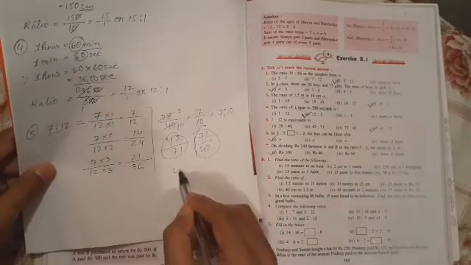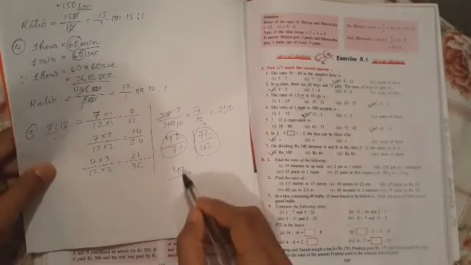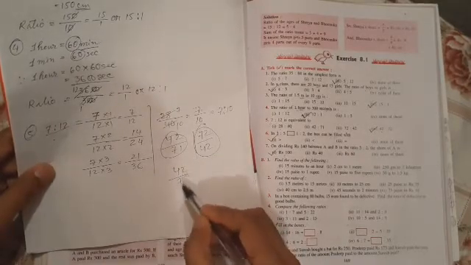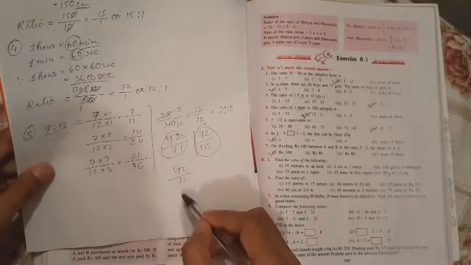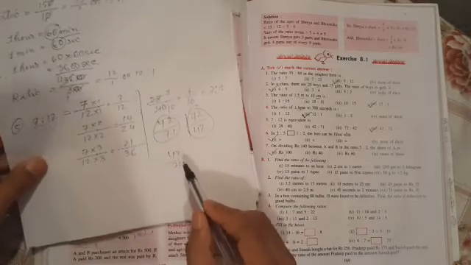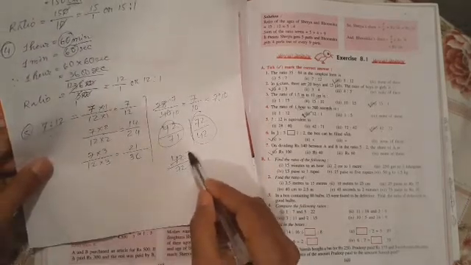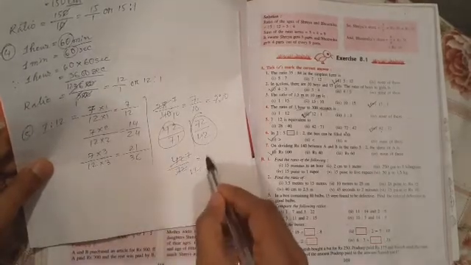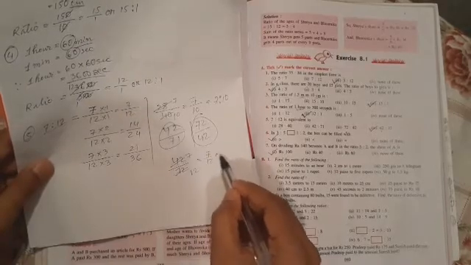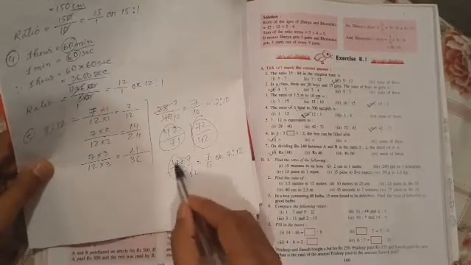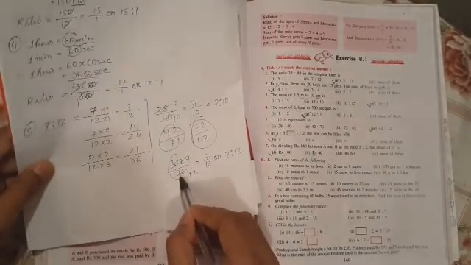So at last we have 42 by 72. If you reduce this, you will see that both the numbers are divisible by 6, means the HCF of these two numbers is 6. 6 7s are 42 and 6 12s are 72. So 7 by 12 or 7:12 we get from this fraction or this ratio, 42:72. So this is the correct answer.